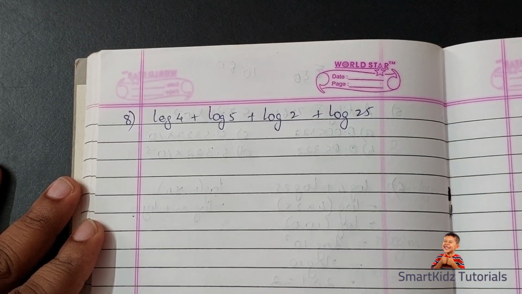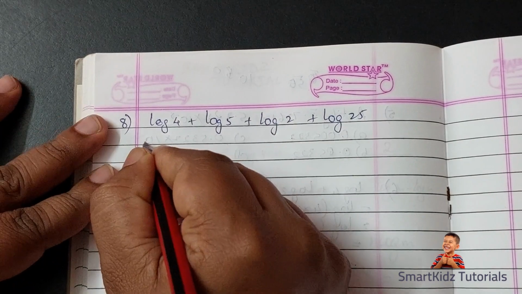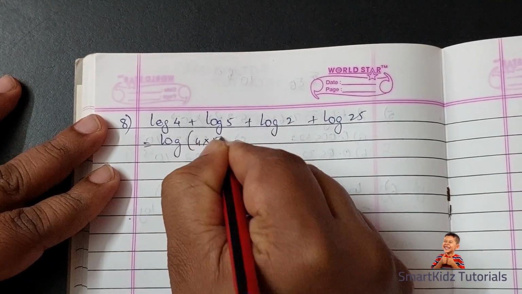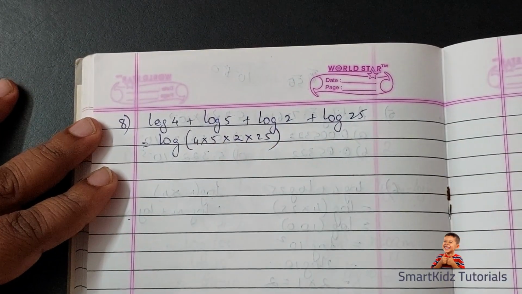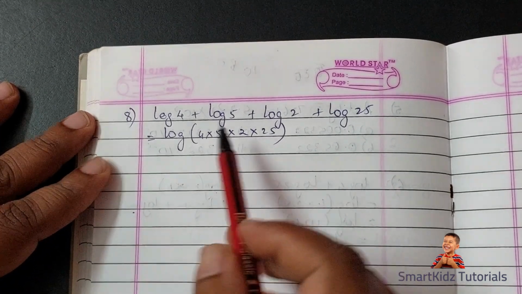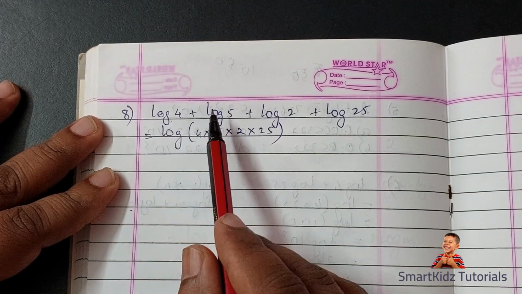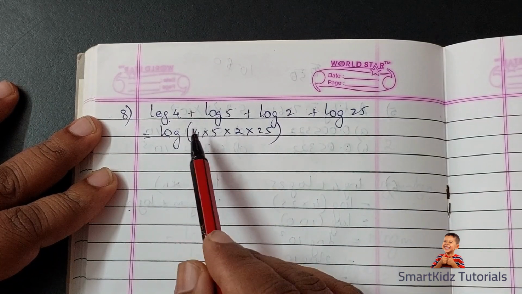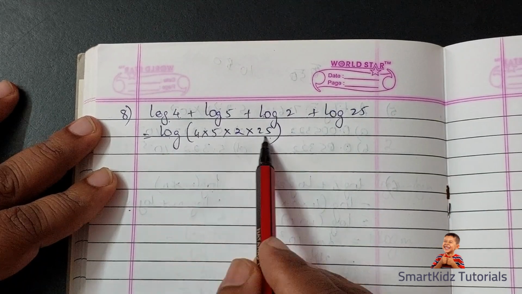Okay, our next problem is log of 4 plus log of 5 plus log of 2 plus log of 25. Now we can rewrite this in this form: log of 4 into 5 into 2 into 25. So I told you log of m into n we can write as log of m plus log of n. Okay, so that's what I've done the reverse way. So log of m plus log of n plus log of o plus log of p, we can write as log of m into n into o into p. Okay, so we've got this.